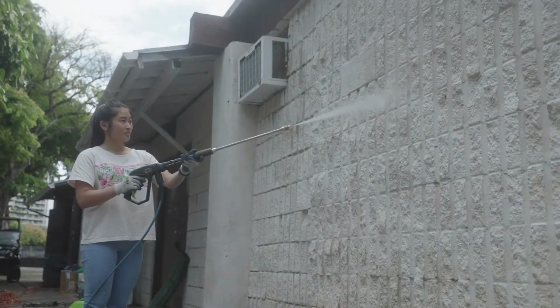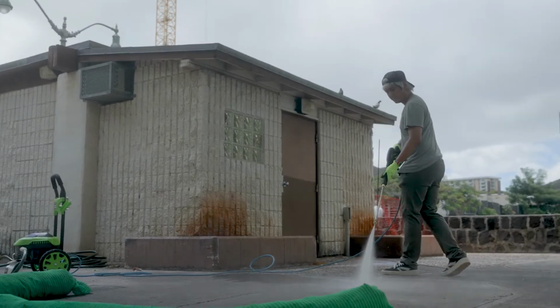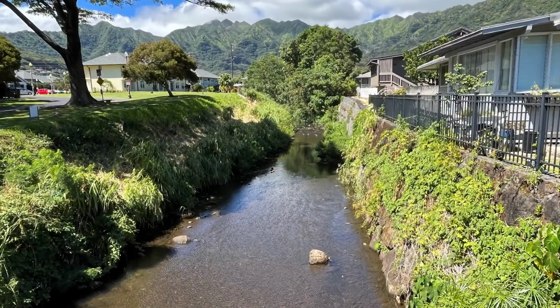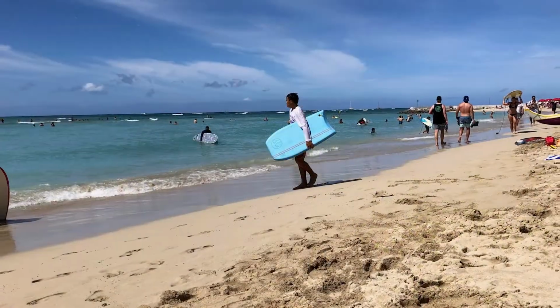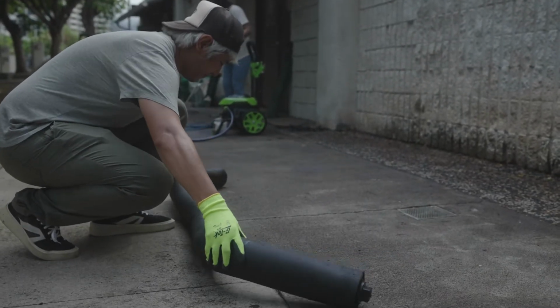Pressure washing is used to remove pollutants from surfaces, such as sidewalks, parking lots, and buildings. Without proper handling and disposal, the wash water can carry pollutants into our storm drain system, which flows untreated into our streams and ocean. You can improve water quality by removing harmful pollutants using proper techniques when pressure washing.